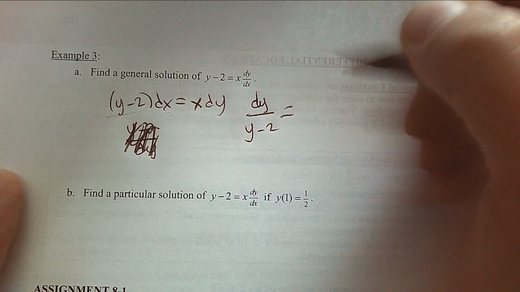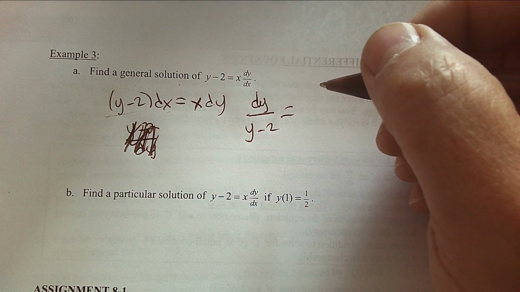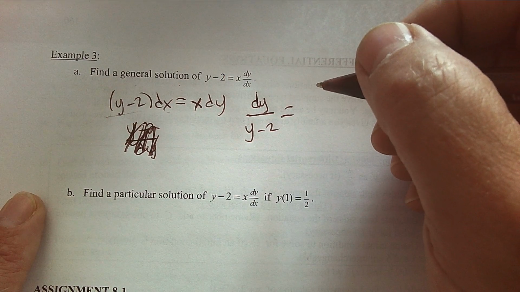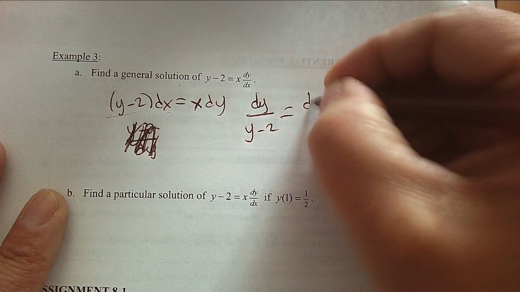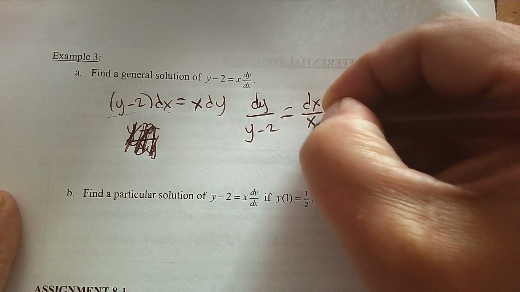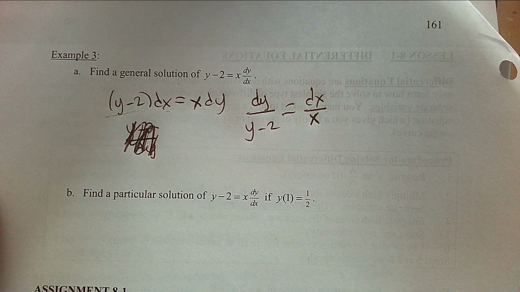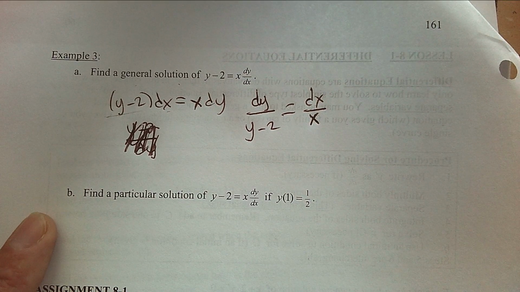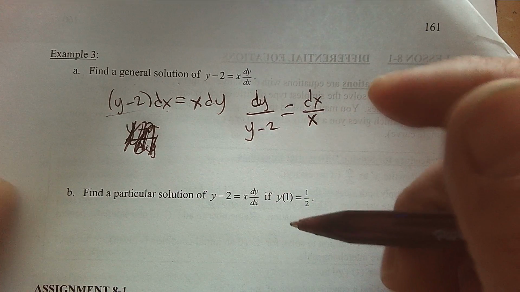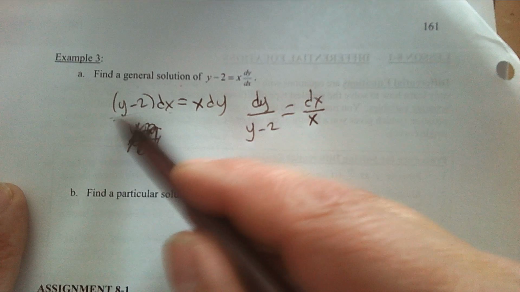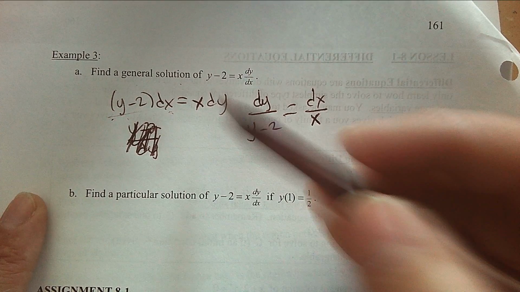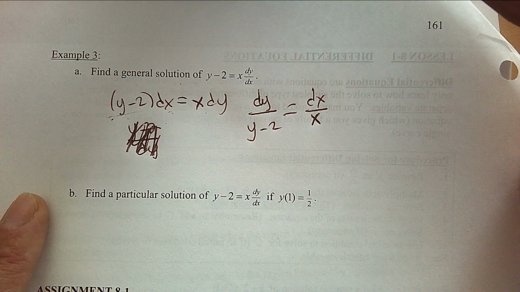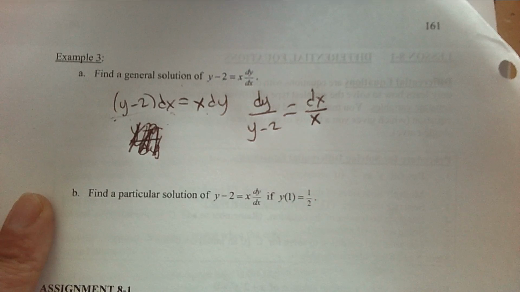And then to get the x's together, I'm going to divide by x. And I just made the y's on the left and the x's on the right, so you feel comfortable. So how did I get the y's together? I divided by y minus 2. How did I get the x's together? I divided by x. Now what?